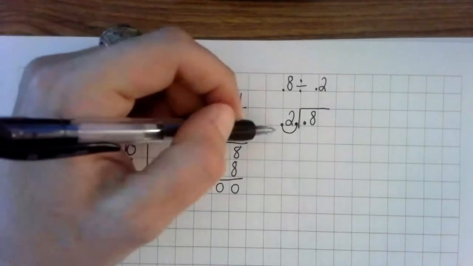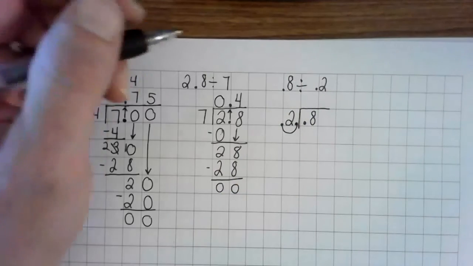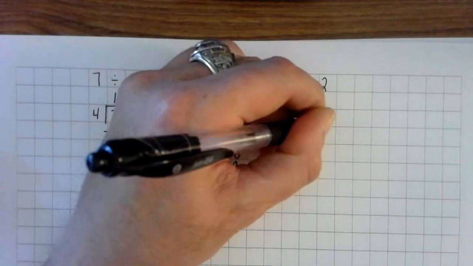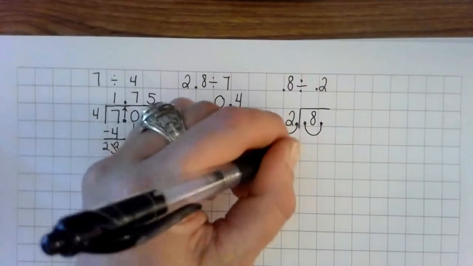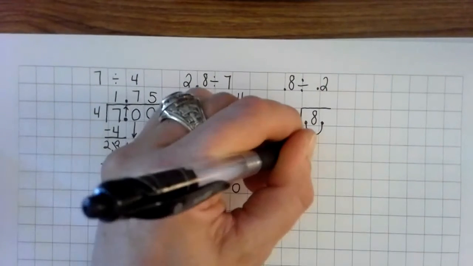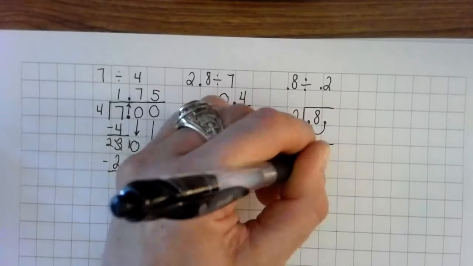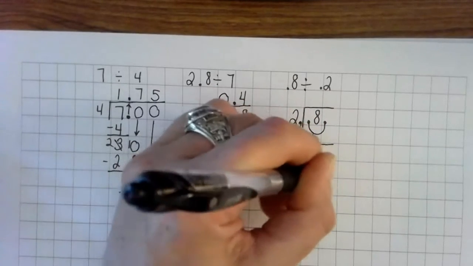That took 1 jump to move the decimal behind to make it a ghost decimal. So therefore, on the inside of the house, I have to do 1 jump. My new problem is 2 divided into 8, which will be 4 times.